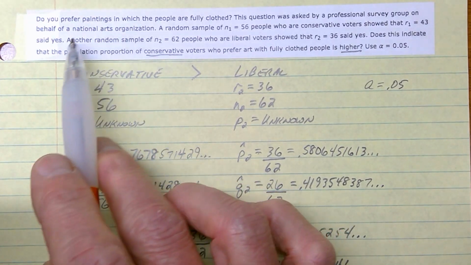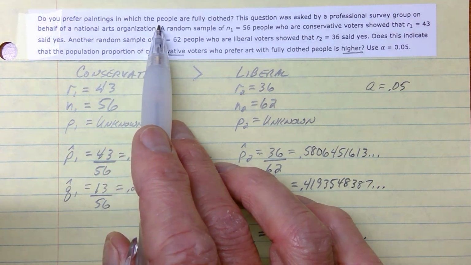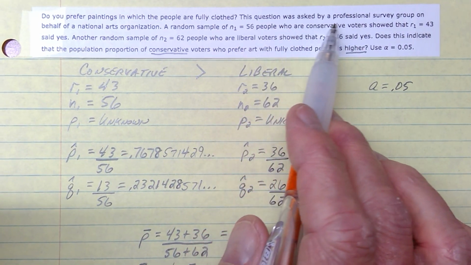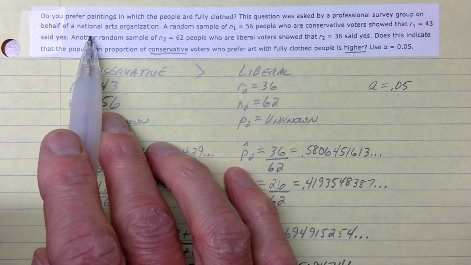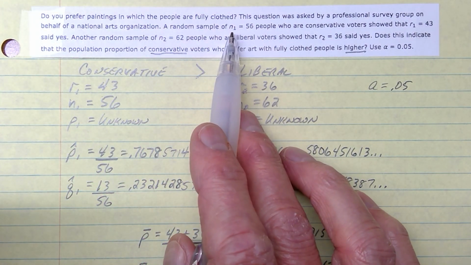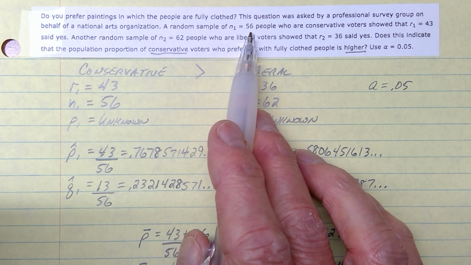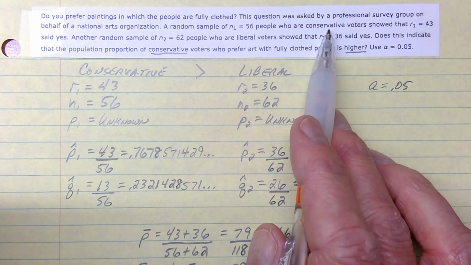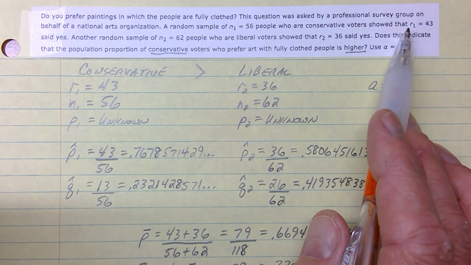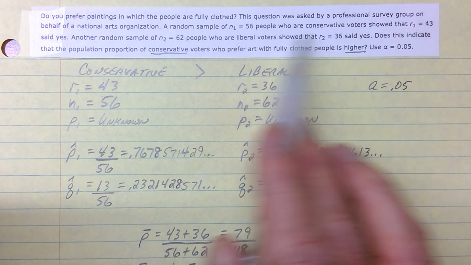All right, let's do a couple more real quick. Do you prefer paintings in which the people are fully clothed? Kind of a weird question. This question was asked by a professional survey group on behalf of a national arts organization. A random sample of 56, group 1, the number in group 1, 56 people who are conservative voters, that's our first group, conservative, showed that 43 of them said yes.